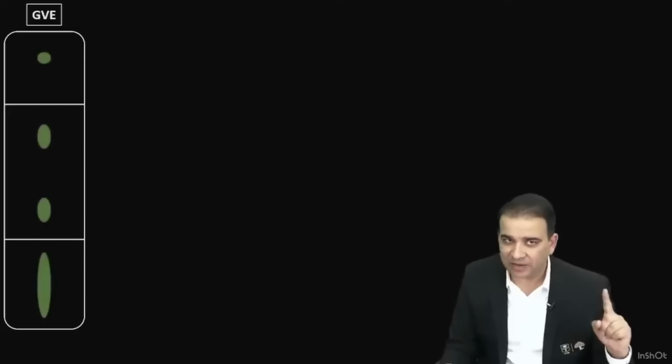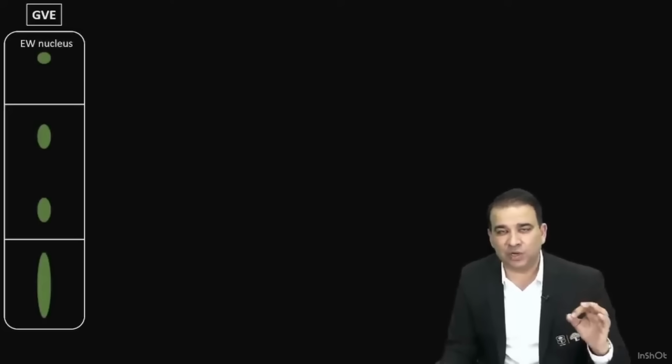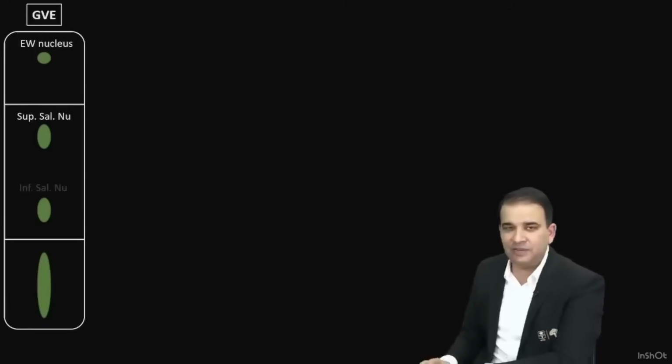Okay, now coming to GVE, general visceral efferent. The three parts I have divided over there are midbrain, pons and medulla oblongata. In the midbrain, the GVE has one nucleus called the Edinger-Westphal nucleus. In the pons, we have the two salivatory nuclei called superior salivatory and inferior salivatory nucleus.